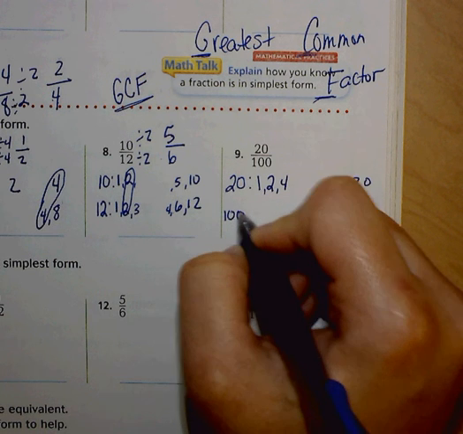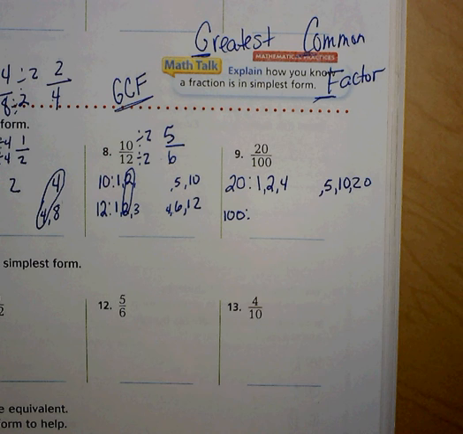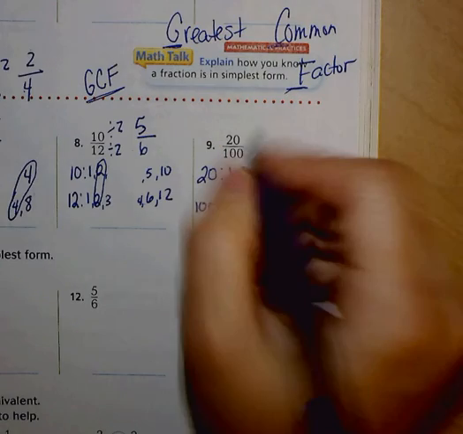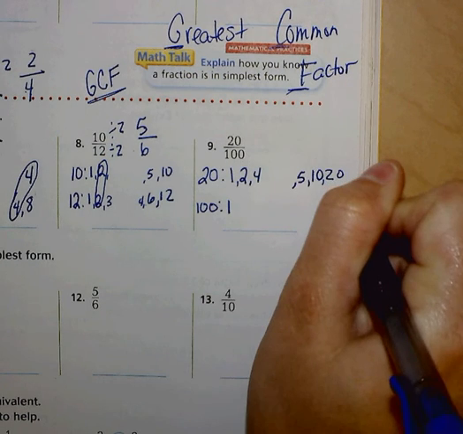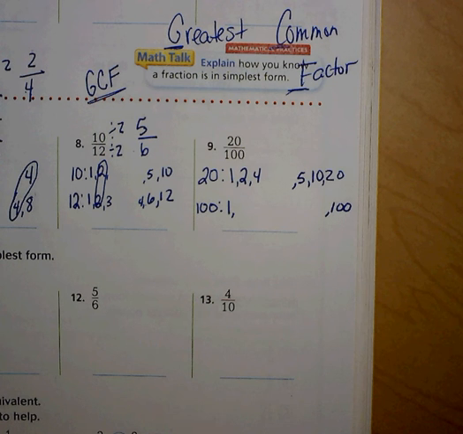All right, so let's try 100. This is a big one. Guess what? You're going to see the number 100 on your homework tonight. So make sure you're paying attention, okay? So I know 1 and 100. Okay? And now I'm just going to work myself down the line.